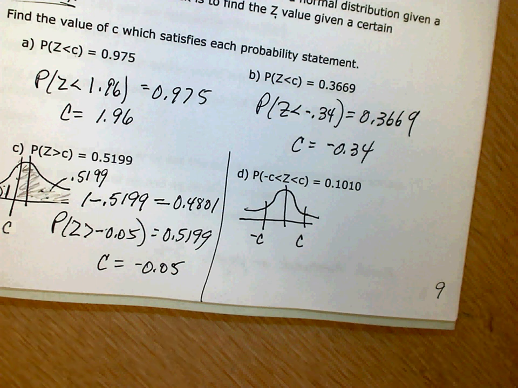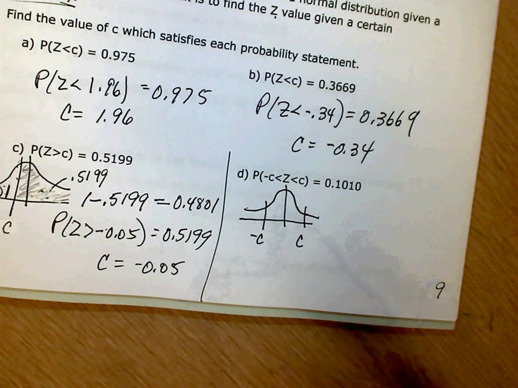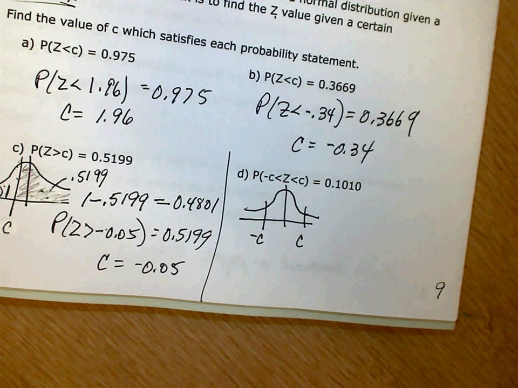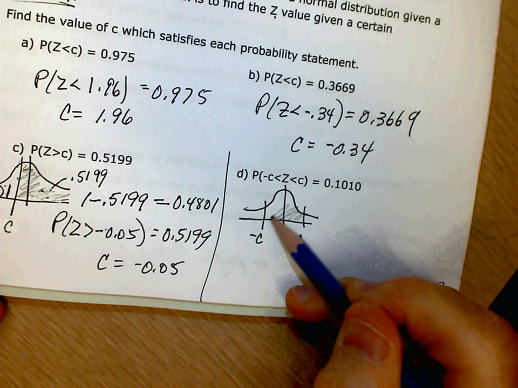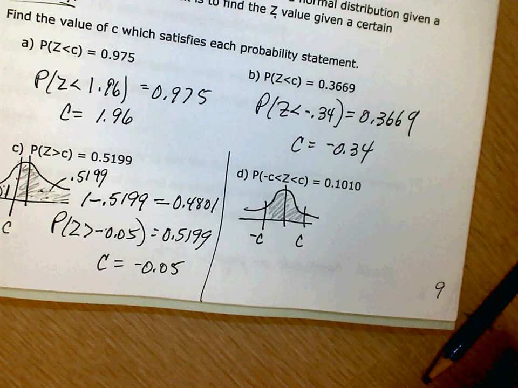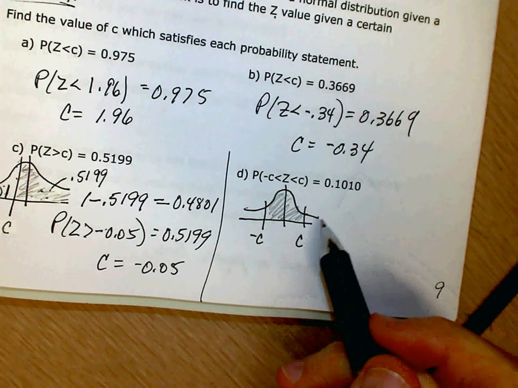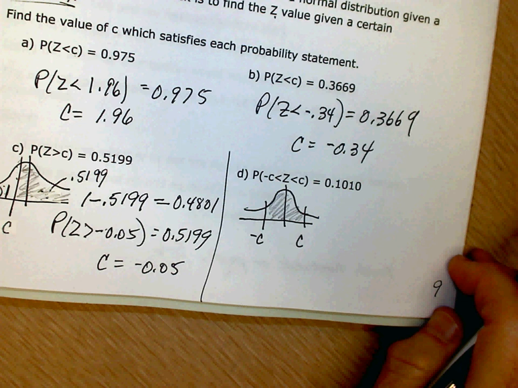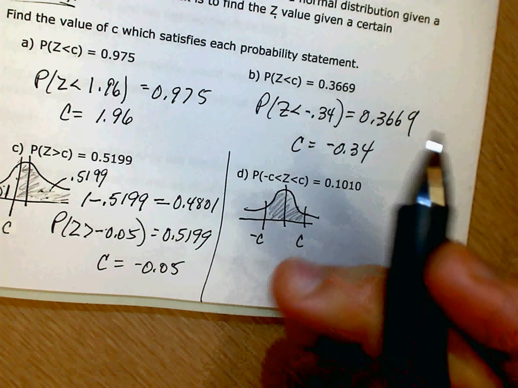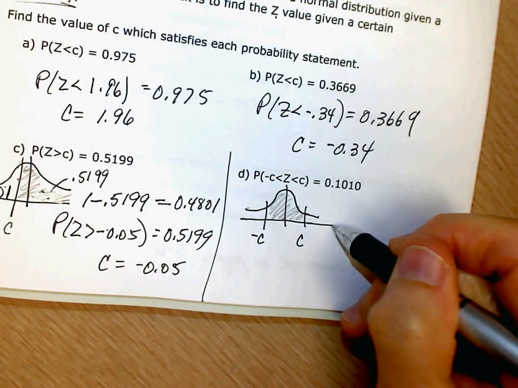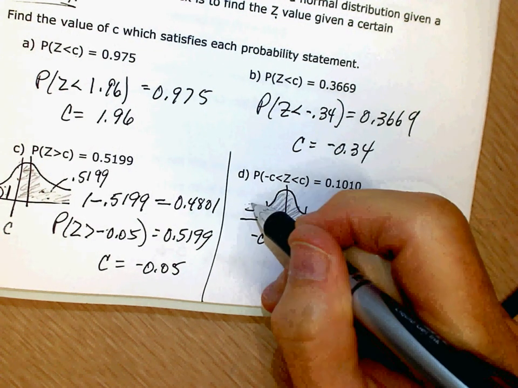Can I explain anything better here? So here it is. Now what do we do? The table gives areas to the left. Can we calculate what these areas are? My diagram's not drawn to scale, that's for sure.